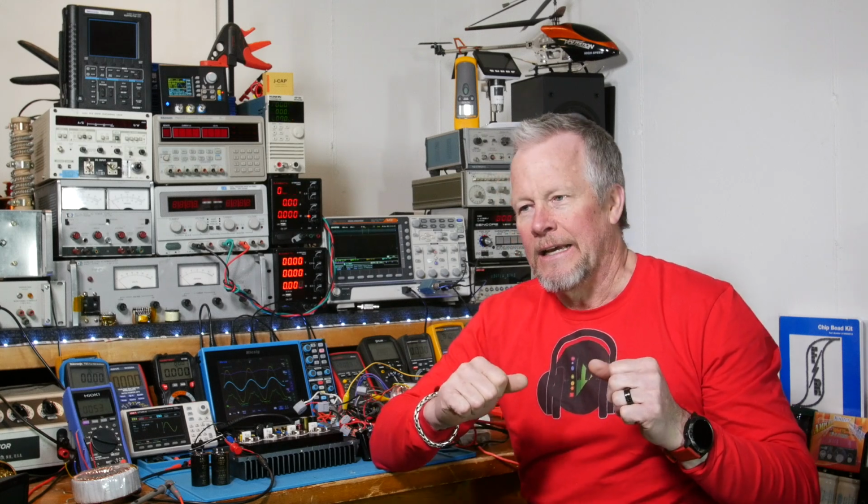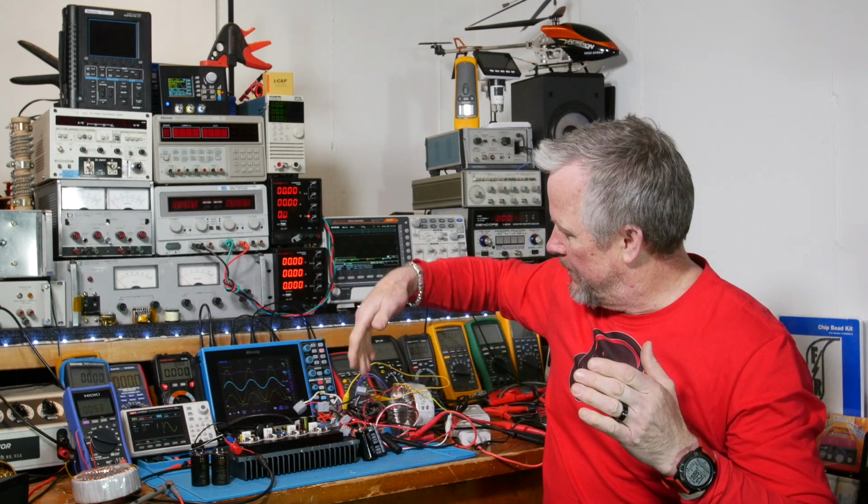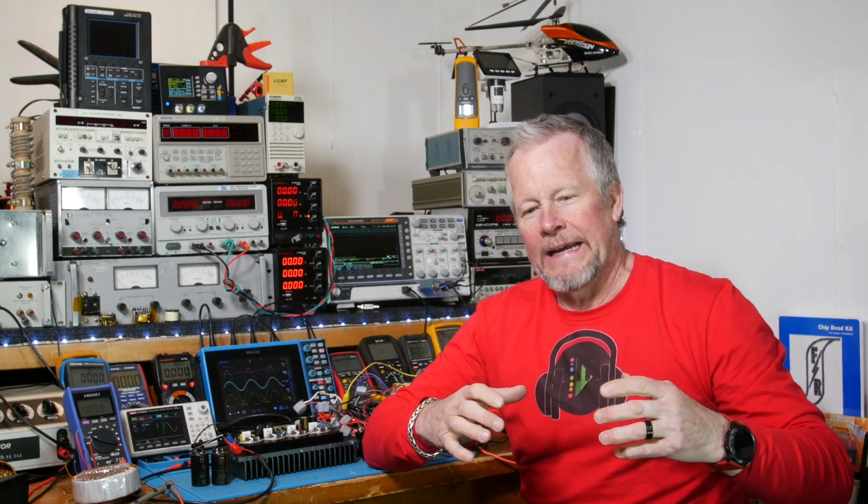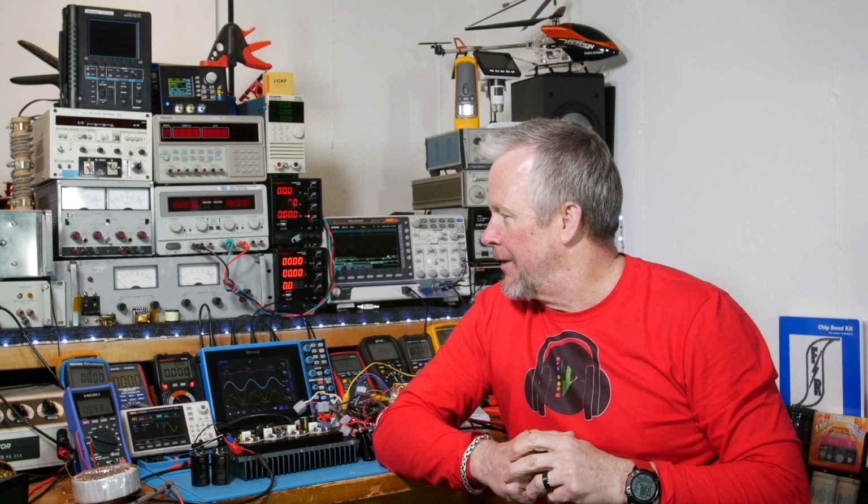Every 120 hertz, it's like you've got these big bulk capacitors, like a big pool of water, and you're putting in a big bucket of water every 120 hertz. You're going to take out the same amount of water if you're at the same power level, whether you're at 20 kilohertz or 20 hertz.